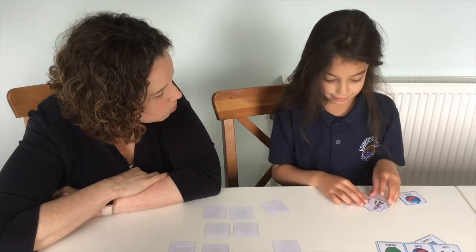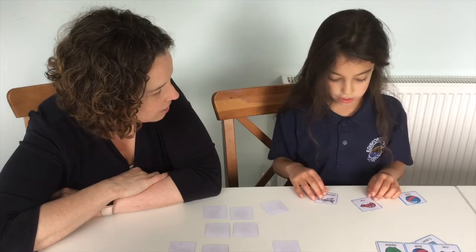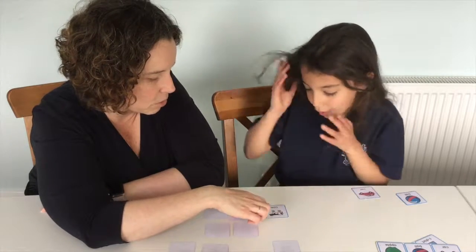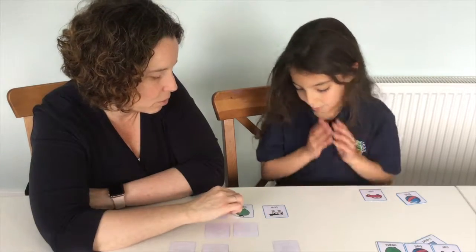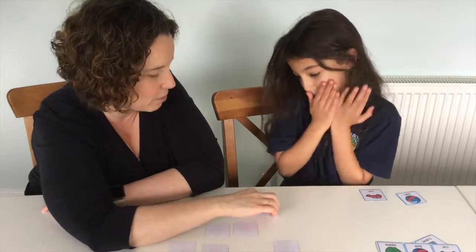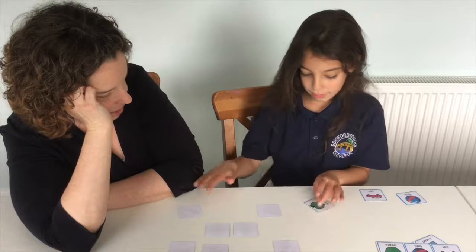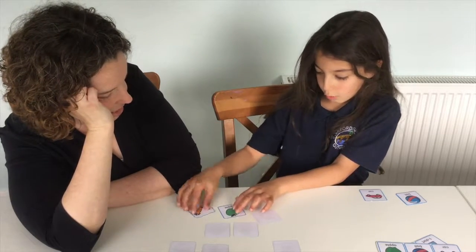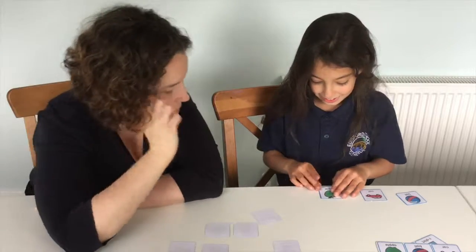Why do they go together? Because they're both transport. I've got a cow that's an animal, and an apple that's some food. They don't go together. I'm not doing very well with this game. No. Right, I've got apple, and I'm just going to put it back. And a carrot. Why do they go together? Because they're both food. So there you go.